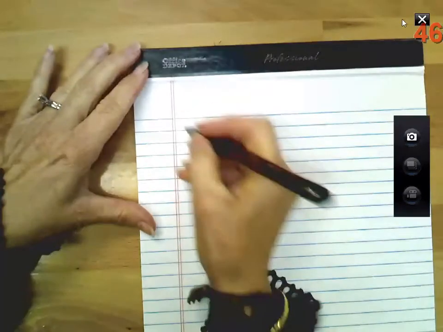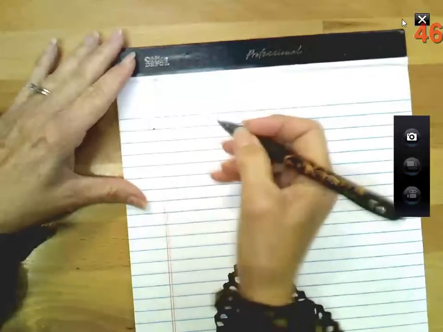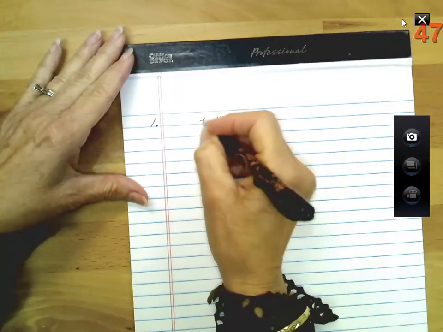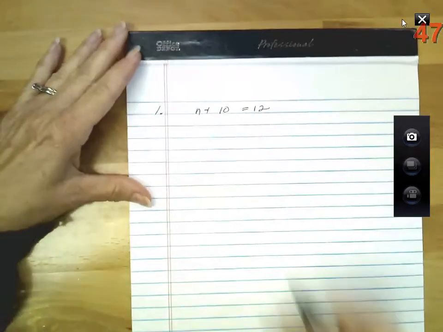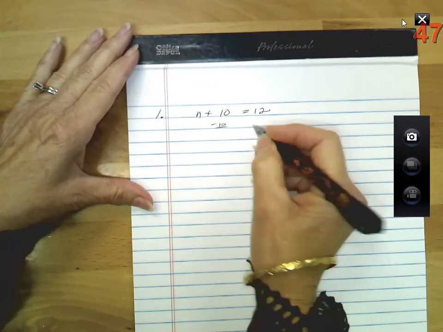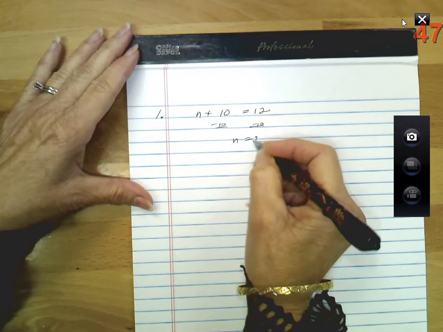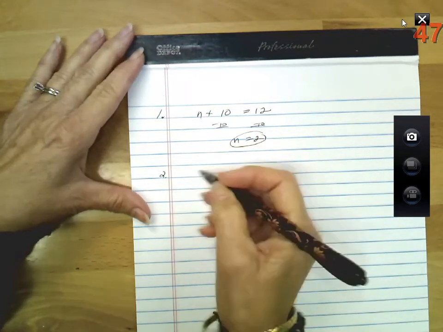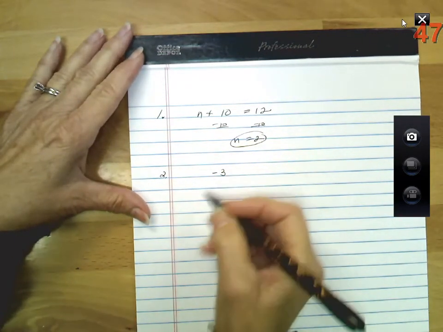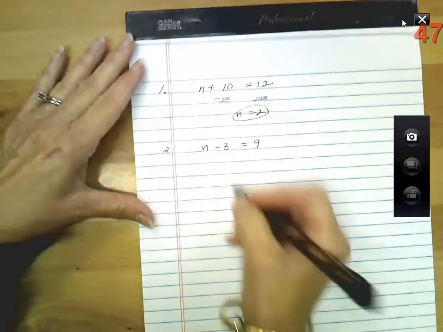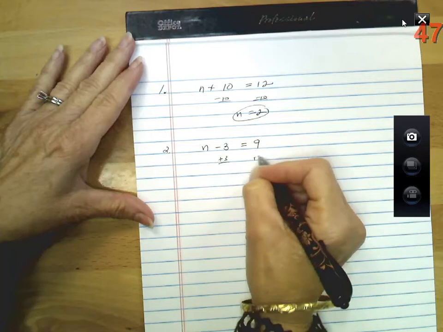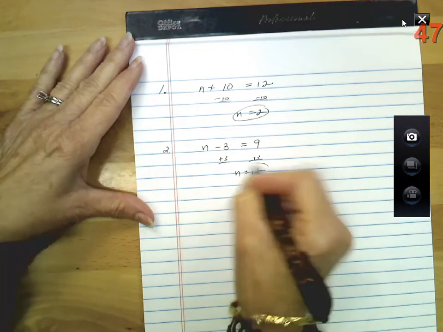Okay, now you probably had no problem with 1, 2, and 3. And the other ones we have not had how to do yet. Okay, 10 more than a certain number is 12. And what's the number? 2. Okay. Second one, 3 less than a certain number is 9. Okay, so add a 3.